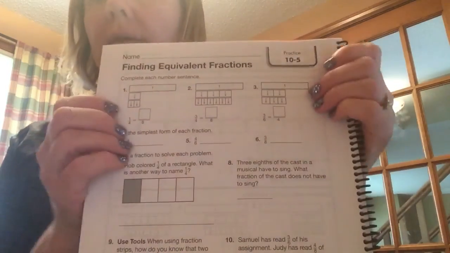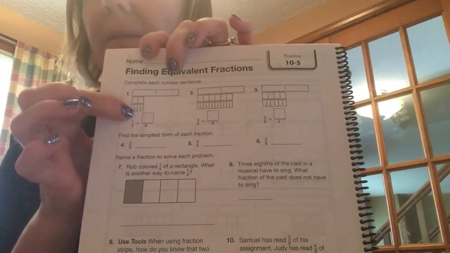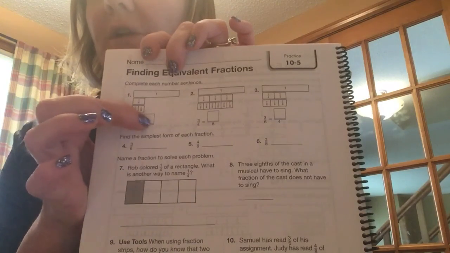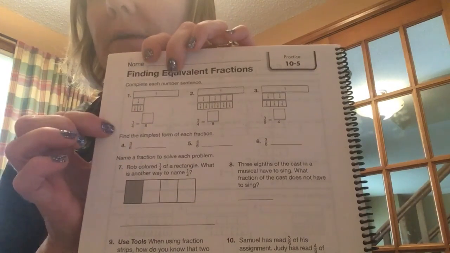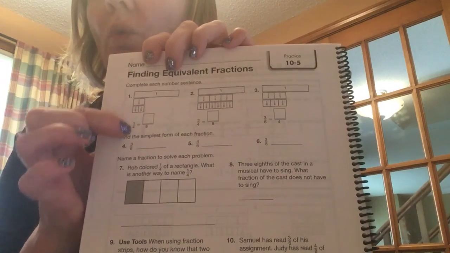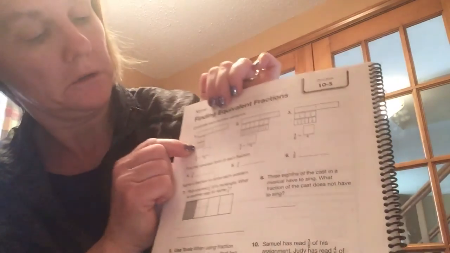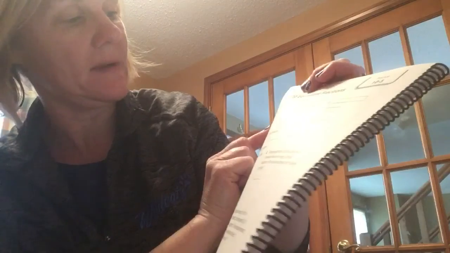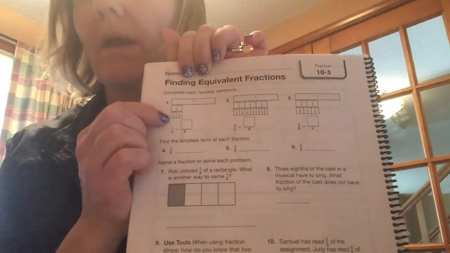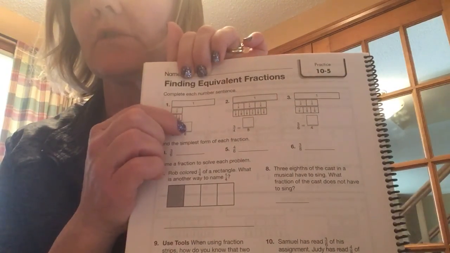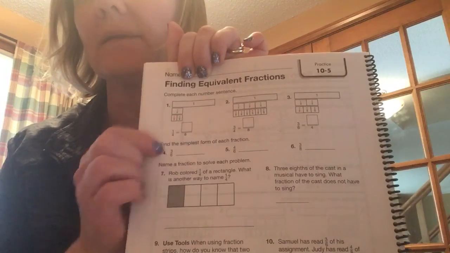I just want you to use your fraction strips. When you're doing your practice, it gives you the strips on the top, and then they just want you to fill out what the numerator is. So if you look, they want to know what 1/4 is equal to, and how many eighths. So then you count over 1, 2. Then you fill in the fraction up here, 2 eighths. So 1/4 is equal to 2 eighths.